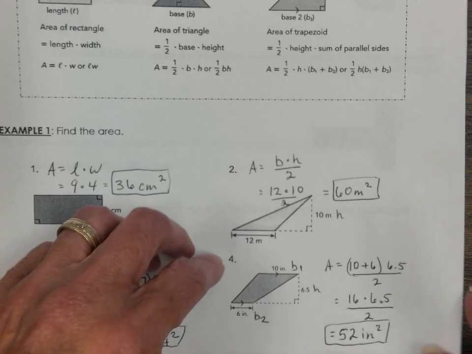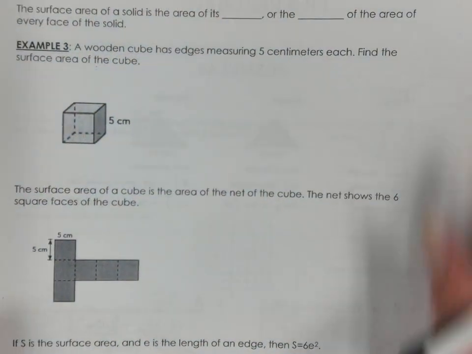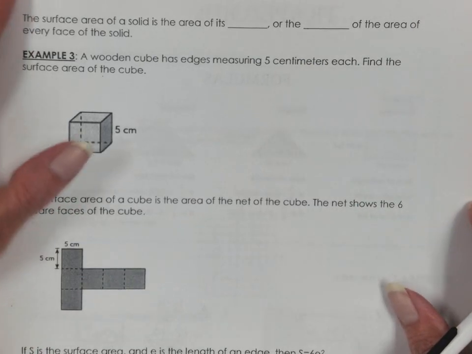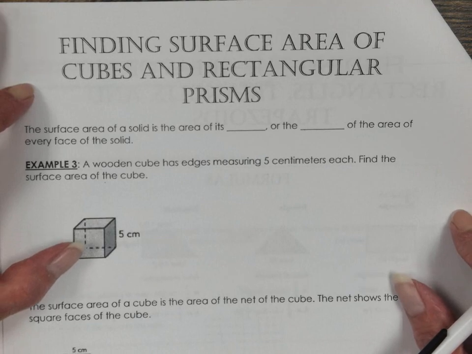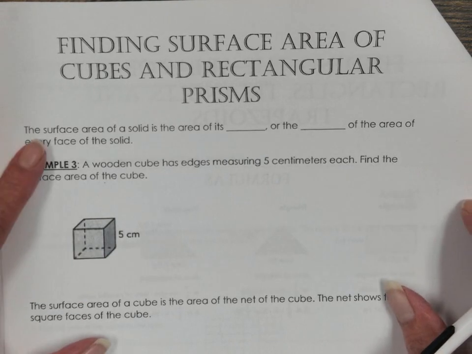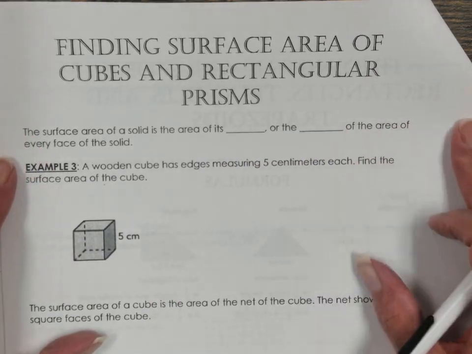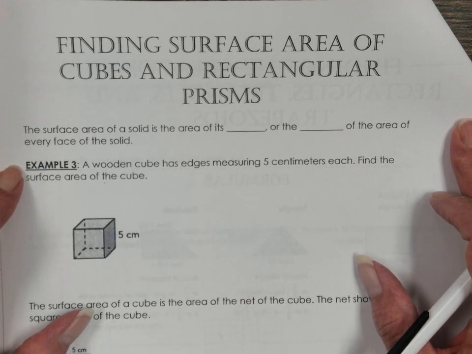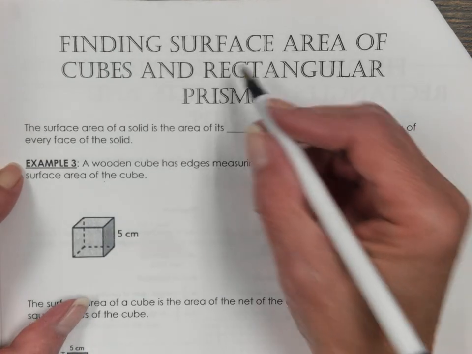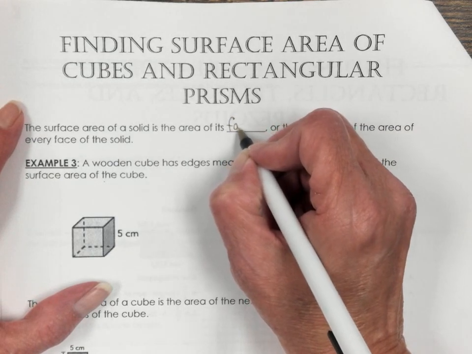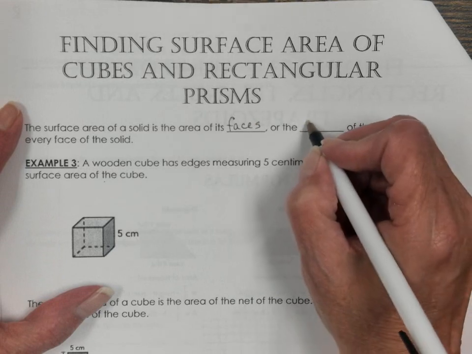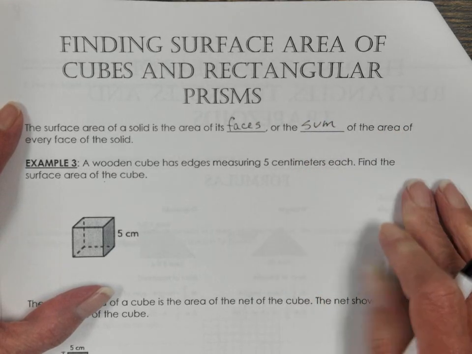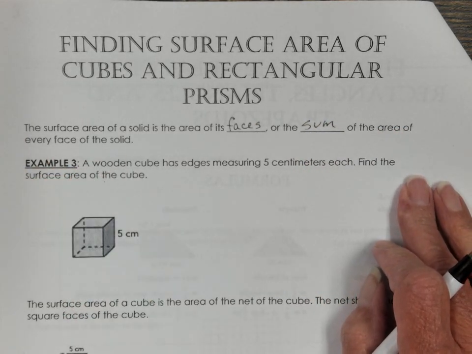Turning the page, we are looking at surface area. Okay? Now, surface area is the area of all of the faces of a 3-dimensional figure, like a cube, like a rectangular prism. Okay? So the surface area of a solid is the area of its faces or sides, or the sum of the area of every face in the solid.